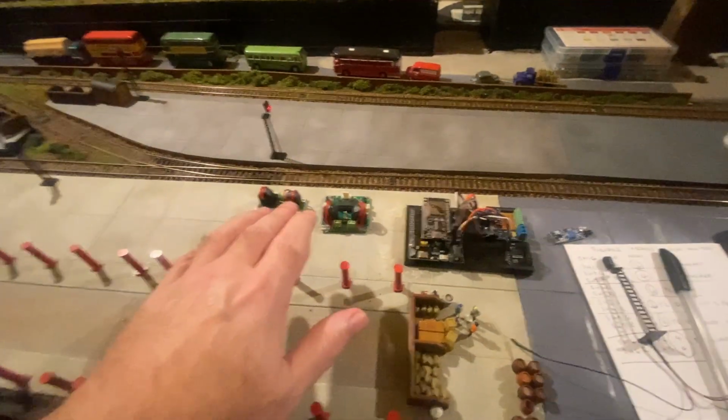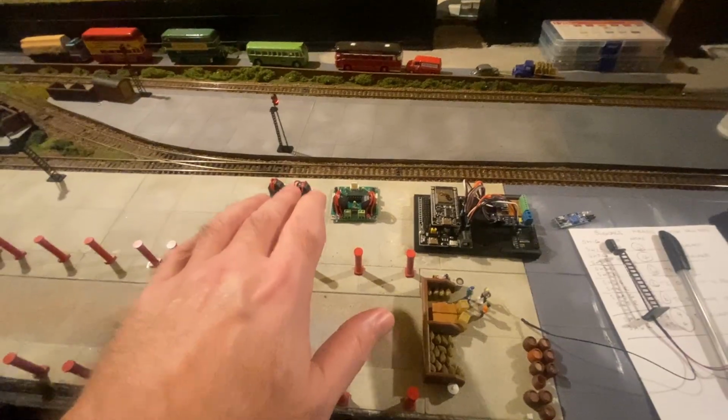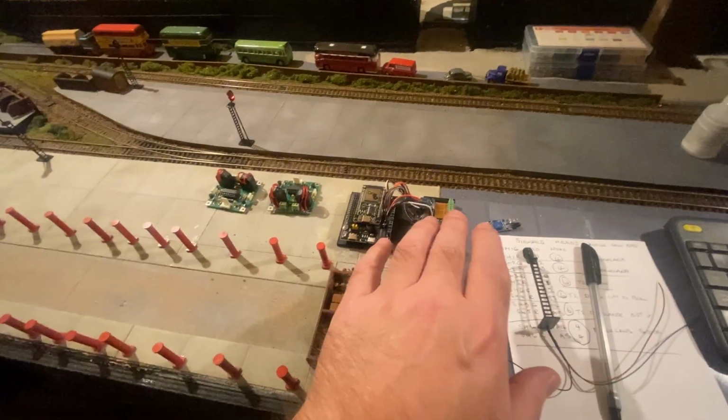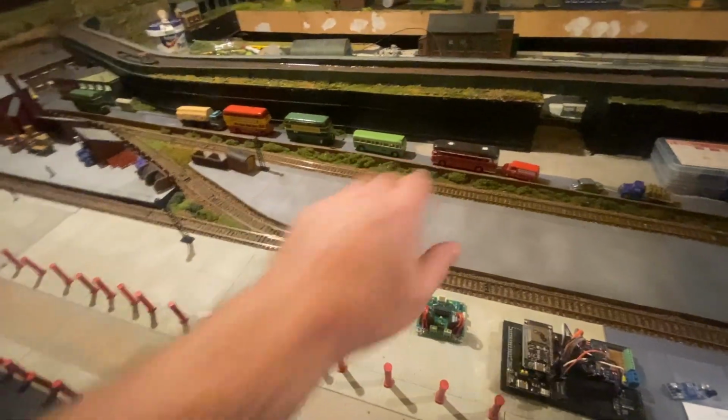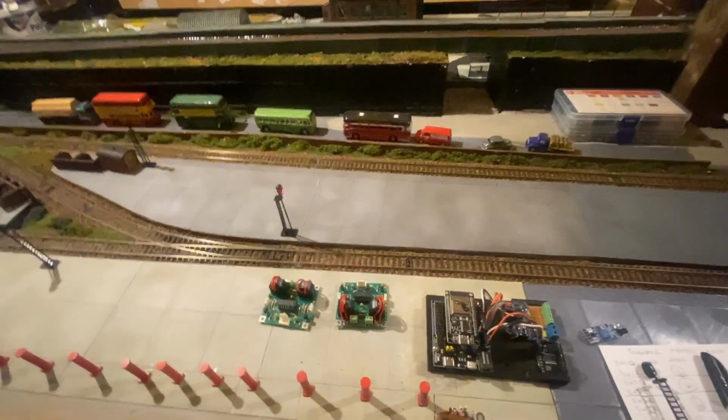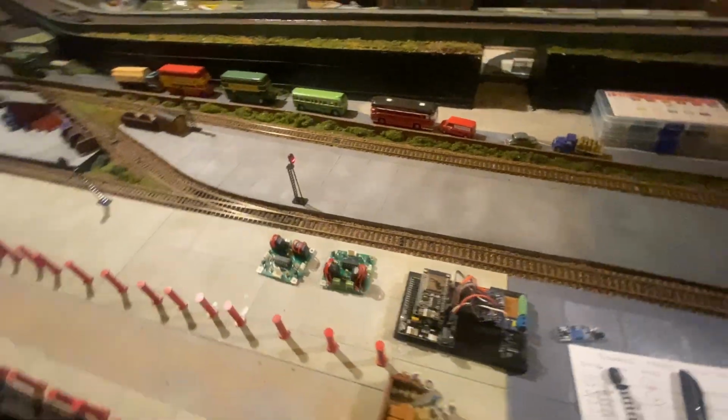So that would take up 4 of the 10 inputs, leaving me 6 for the spot detection. So in this case, I've done 1, 2, 3, 4, 5, 6 on this node here. So that's all the inputs.